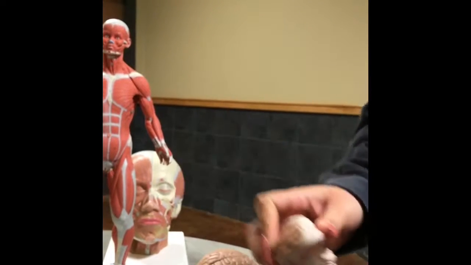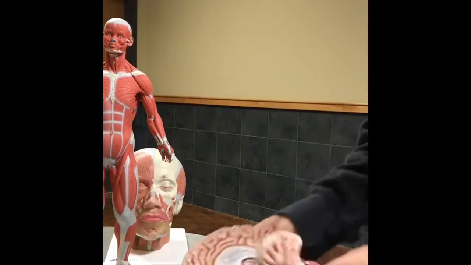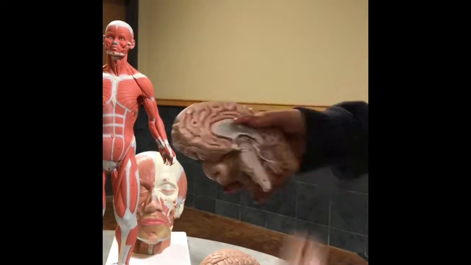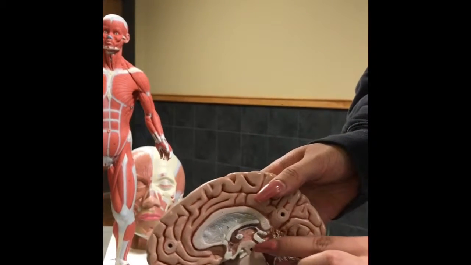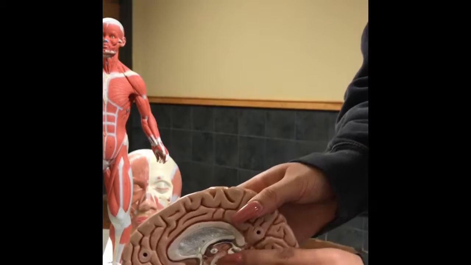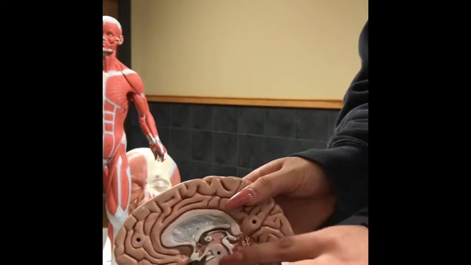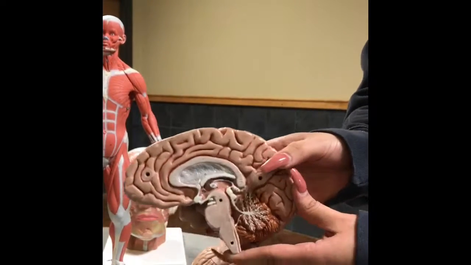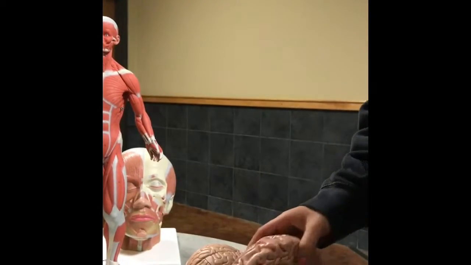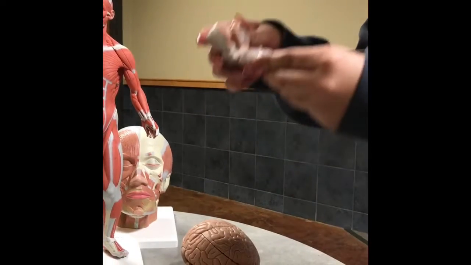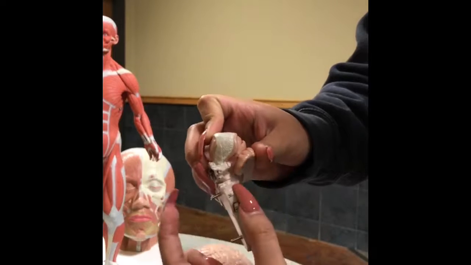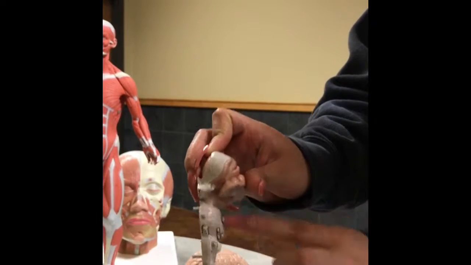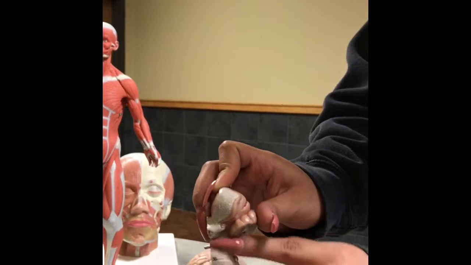Then the midbrain is basically this little itty bitty part right here on the brainstem, where this little hole is at. This is where the area is. Then the pons are going to be right here. These are the pons, and there's another one, but this is just one of them. This is a pons, number 36.